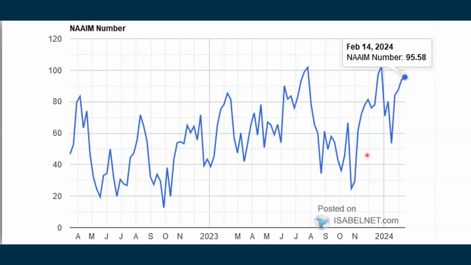Then here's another look at that same number where we came in at 95.58. We're above the 90 level. We did get up above 100. This still could go higher than where it's at right now.